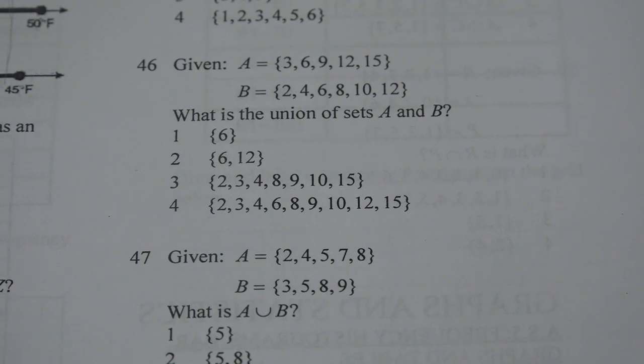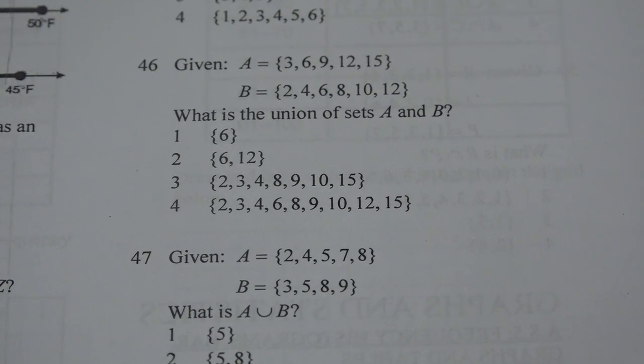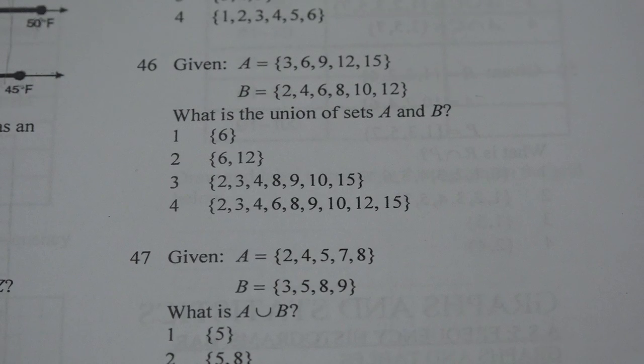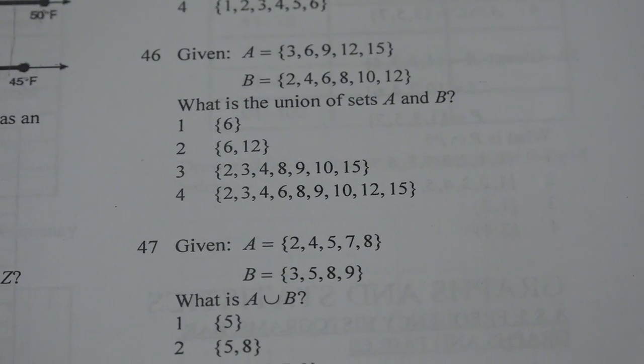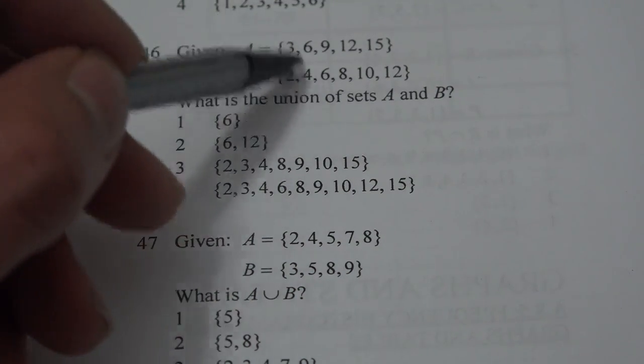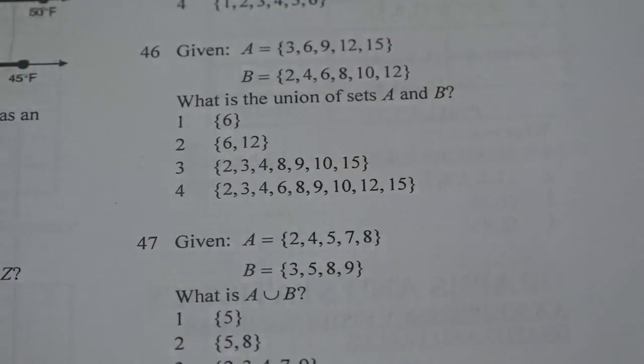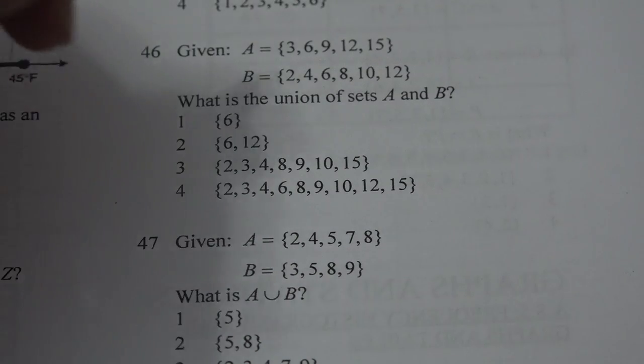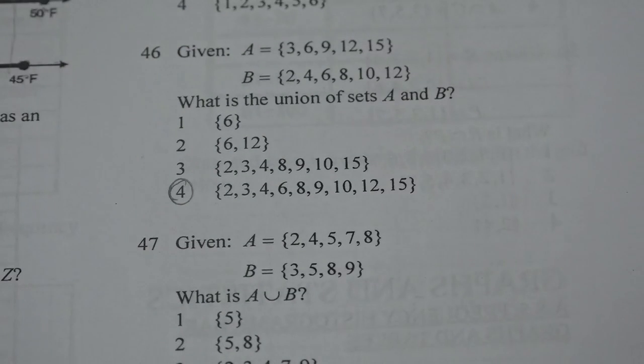Okay, so different topic. Now we're not talking about intersection, now we're talking about union. The union is putting everything together. It's like when the United States, the Union, the 13 colonies, everything came together. That's exactly what it is. So put everything together. Please remember not to repeat values. Just because you see 6 and 6 doesn't mean you repeat the 6. It's just once. Beautiful. Choice number 4.